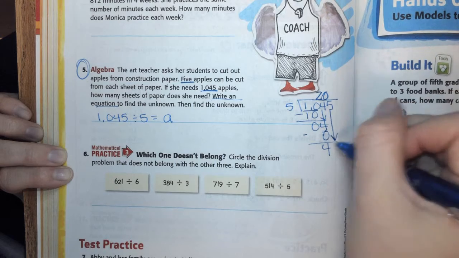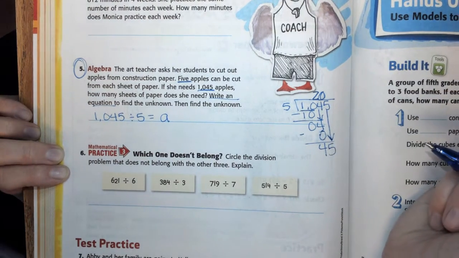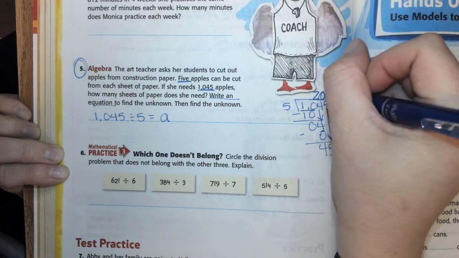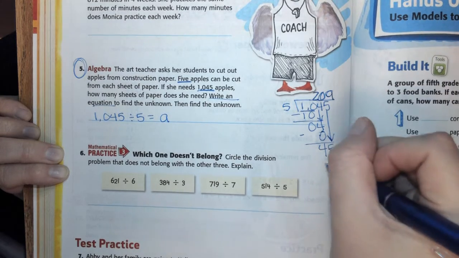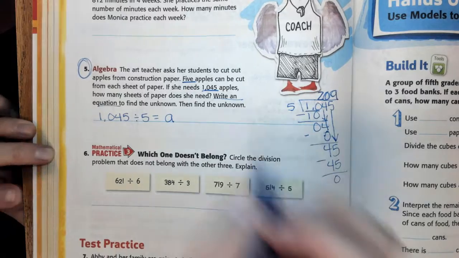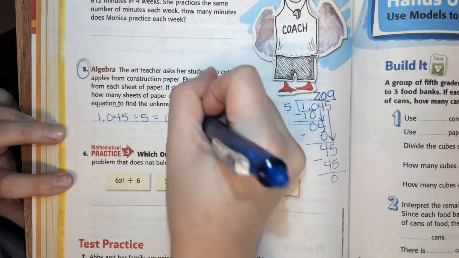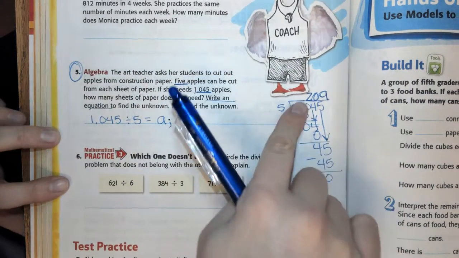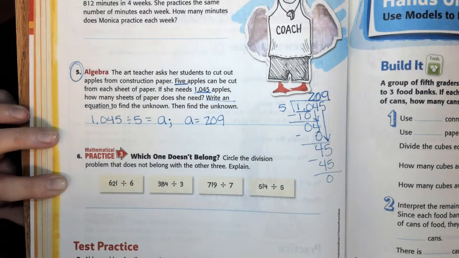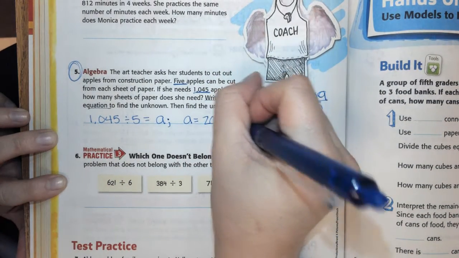Bring down our next digit, which is a 5. 5 can go into 45 9 times. 9 times 5 is 45. No remainder at all. So, in this equation, A equals 209. And let's see, 209 sheets of paper.